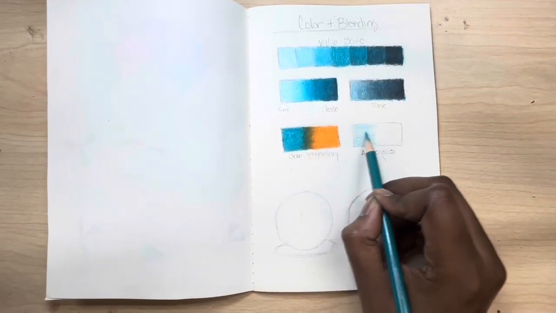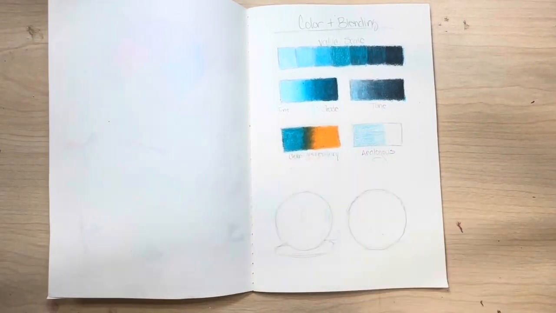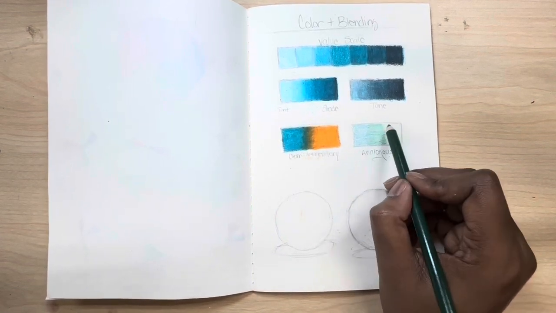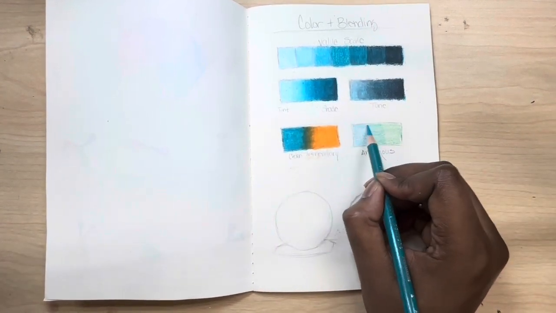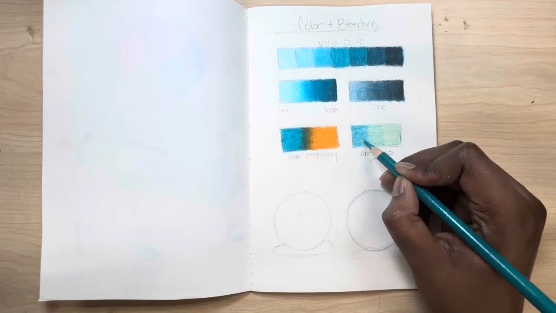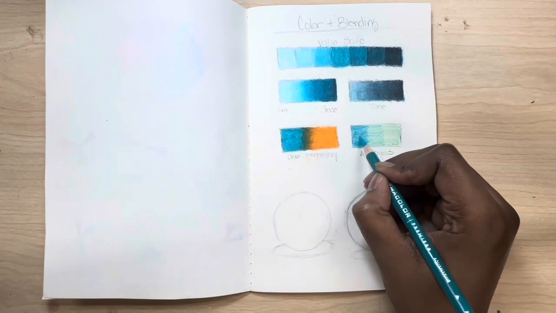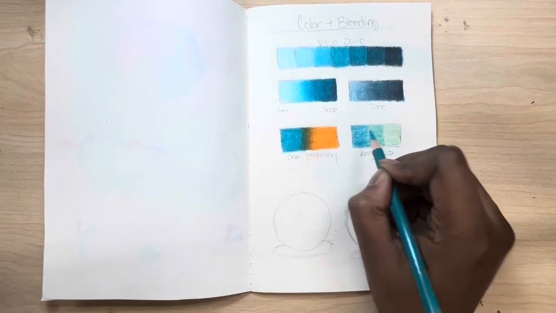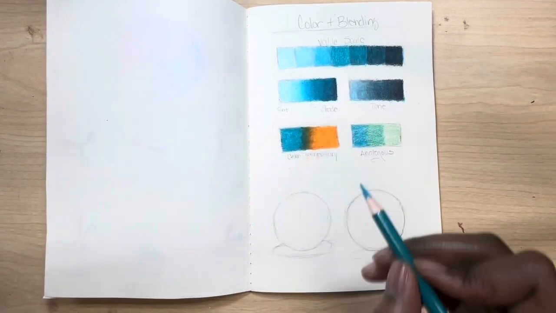The next section we're moving on to is analogous colors. So an analogous color scheme is 3 to 4 colors that are next to each other on a color wheel. I am doing blue, blue green, and green. And I'm going to make multiple layers just to mix my blue and green together to make a blue-green middle layer.